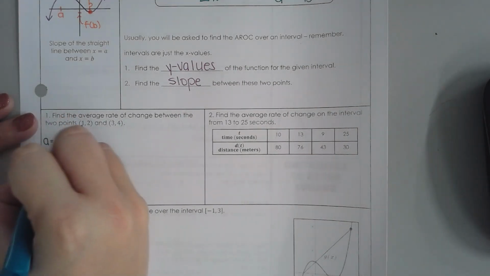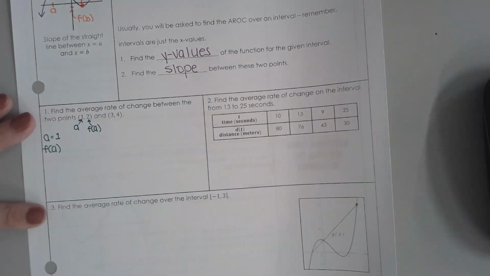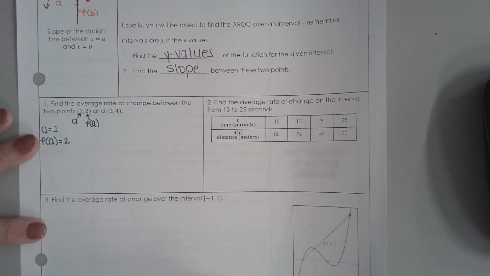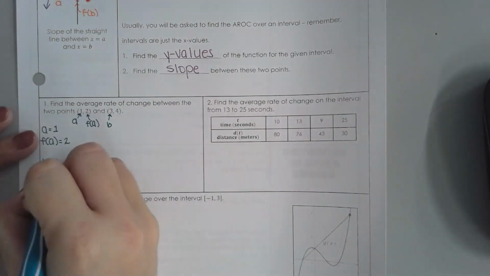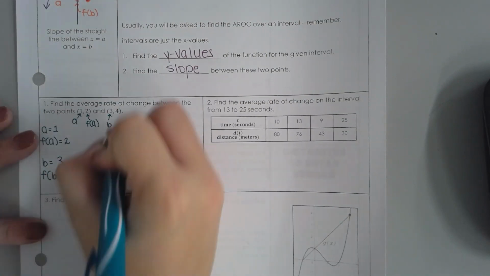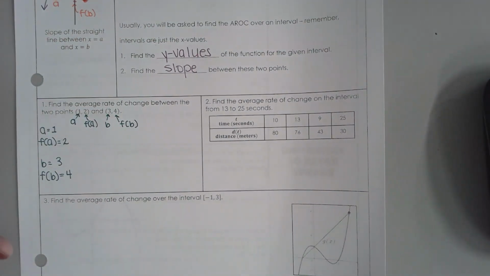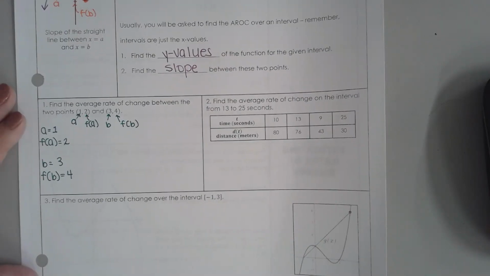And f of A, that's the y value, is 2. My B is 3. What's f of B? 4. So A is your x value, f of A, y value. B, your other x, f of B, your other y.